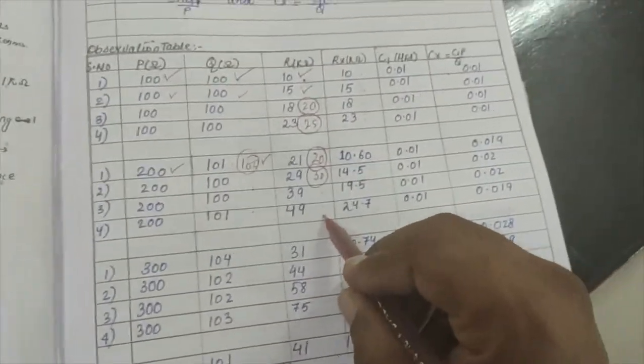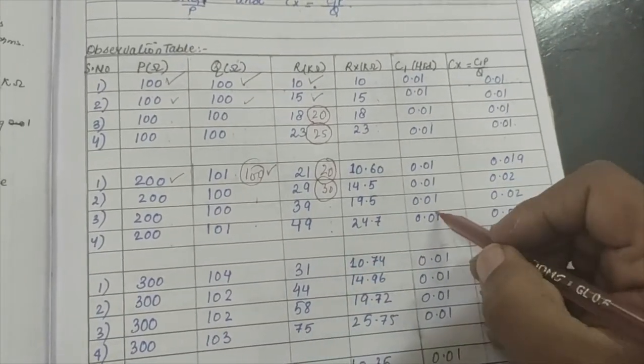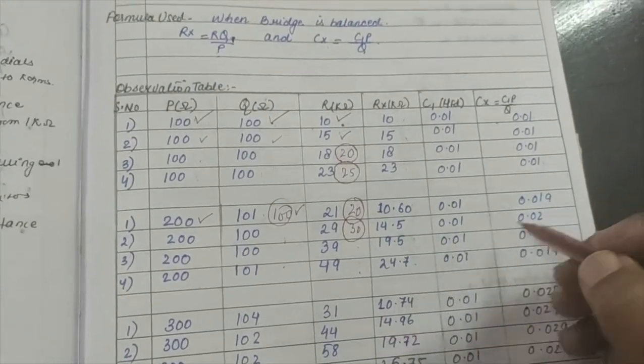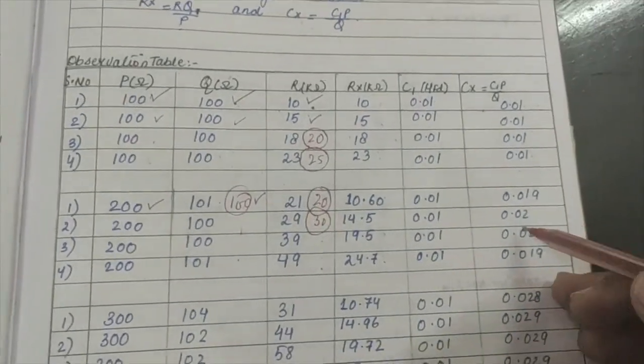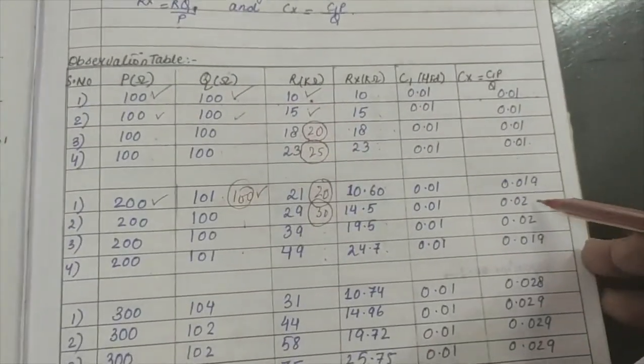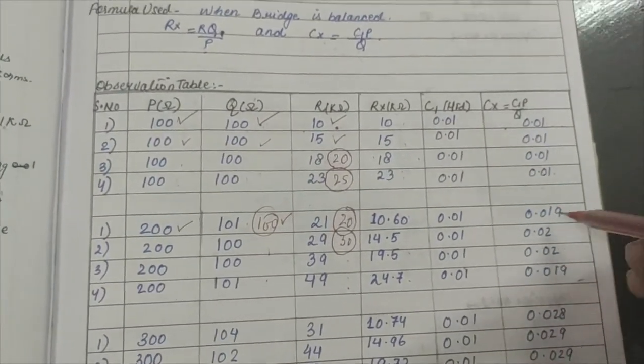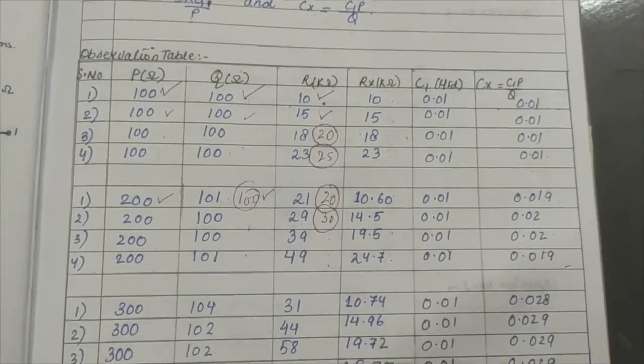Okay, and then again we'll try to calculate, because C1 is fixed, I'll calculate the value of Rx and Cx as we did earlier for the first table. Okay, so in this case we'll get the value of my second capacitor. It has to be 0.02 microfarad. The average of this will get 0.02 microfarad.